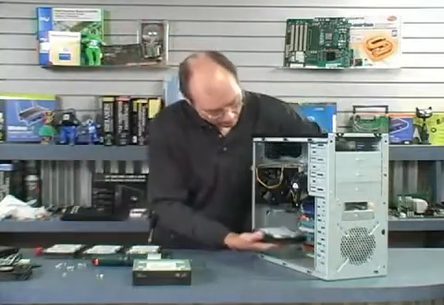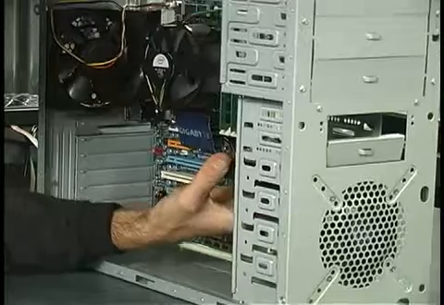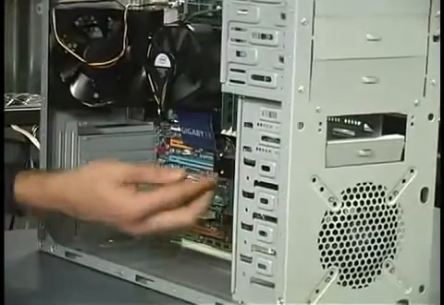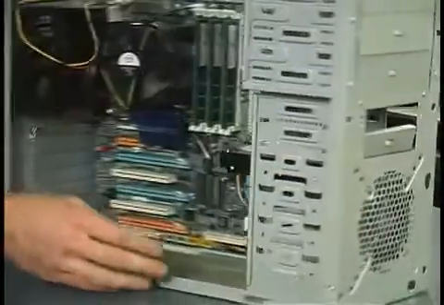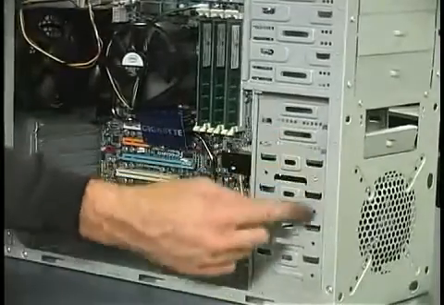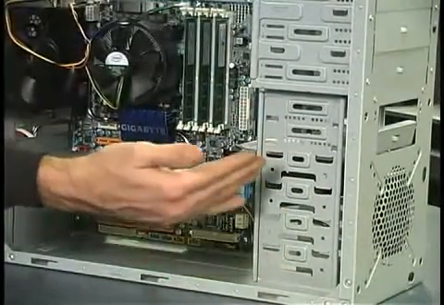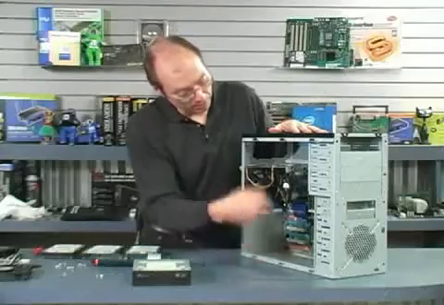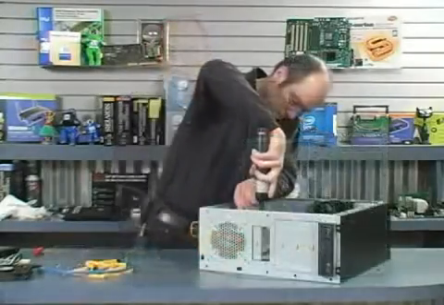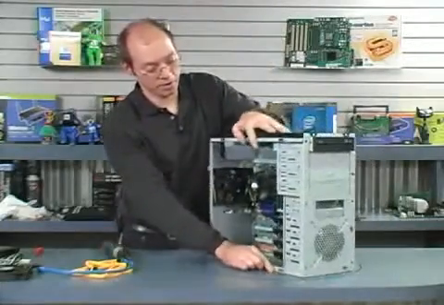Now we're going to mount these drives in place. Okay, and you want to slide it until the screw holes line up, and then begin inserting the screws. So what I'm going to do is slide all of these drives into place and install all the screws, and then we'll see what it looks like when it's complete. Okay, there's the last screw for the hard drives.